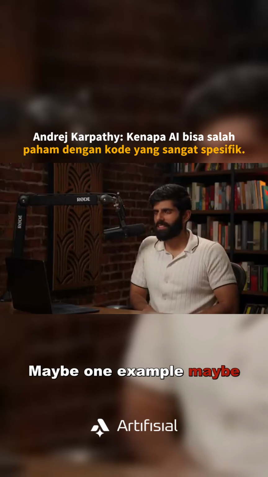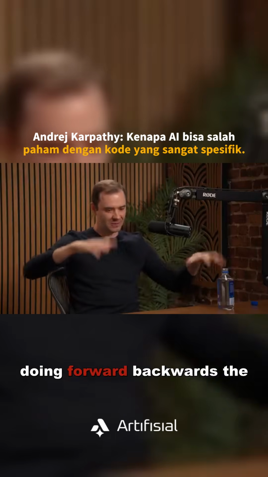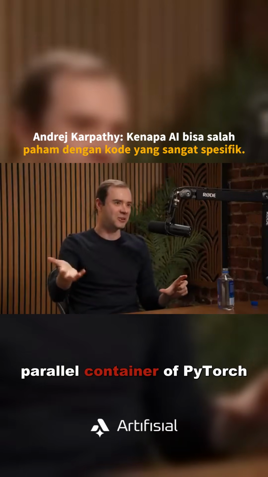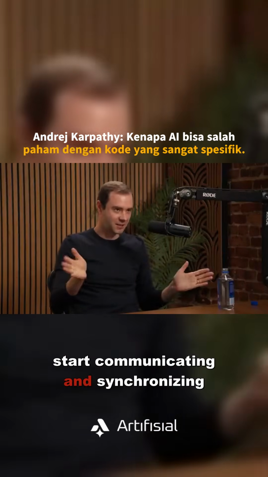Maybe one example that's quite interesting. The way to synchronize, so you have 8 GPUs that are all doing forward and backward. The way to synchronize gradients between them is to use the DistributedDataParallel container of PyTorch, which automatically does all the work. As you're doing the backward, it will start communicating and synchronizing gradients.